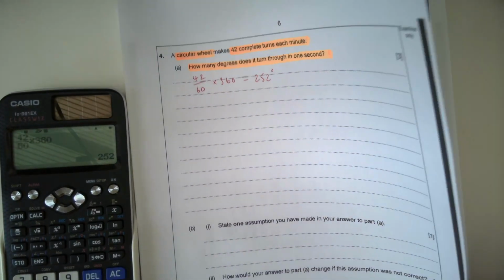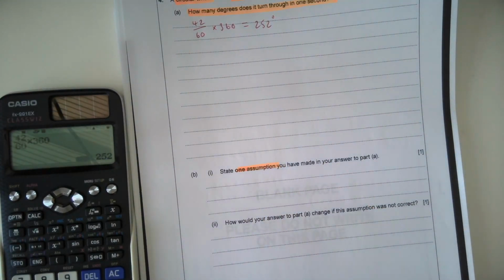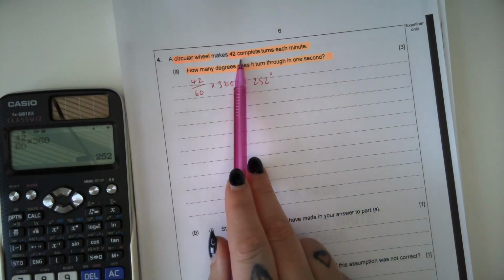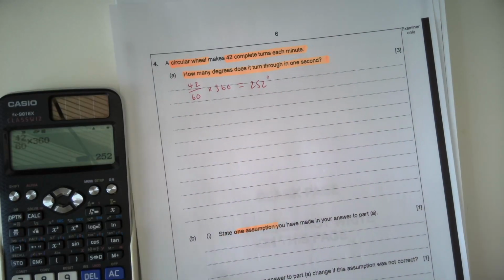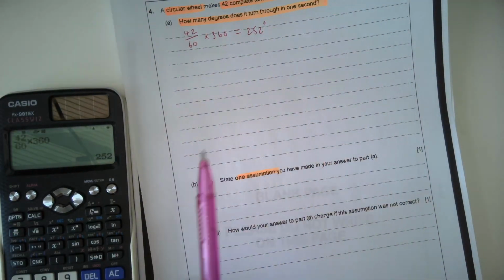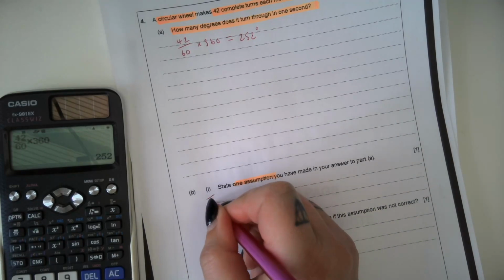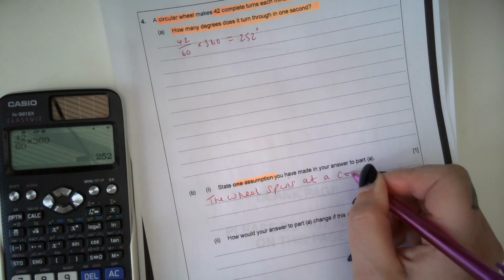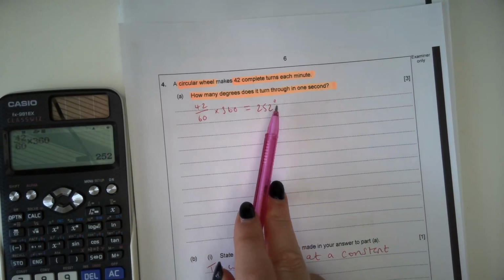Part B. State one assumption you have made in your answer to part A. So the assumption that we've made is that it's spinning at a constant speed. So it's spinning at the same rate each time. Because if it goes faster or slower at any point, then this is going to change. So I'm going to put here the assumption is the wheel spins at a constant speed, because any kind of speed changes are going to affect our answer there.